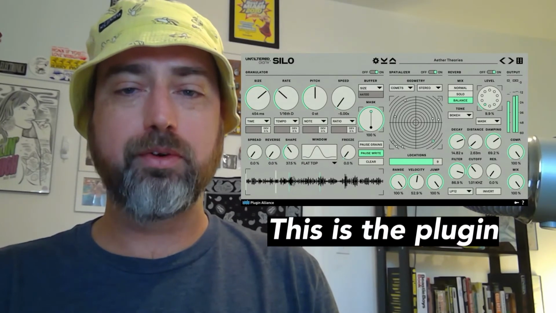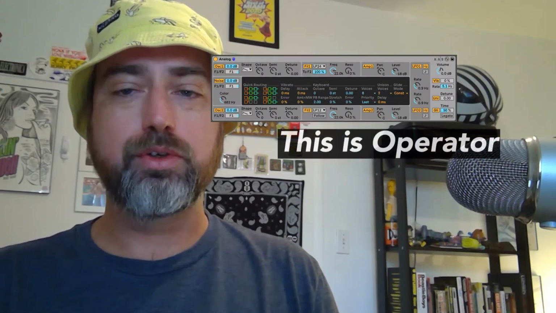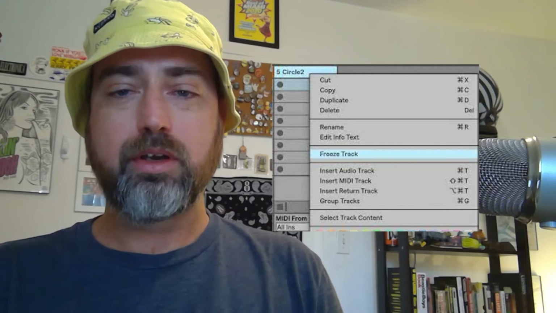Today I'm going to show you a little bit of the new Unfiltered Audio plugin called Silo, which is a granular delay and reverb effect. I'm going to use that to create some awesome pad sounds in conjunction with Ableton Live's Operator. I'm going to throw some Silo on it and make it spaced out and nice, super nice. I'm also going to show you a little bit about freezing tracks, because when you're running these complicated, intensive plugins, especially a couple instances of them, your computer might start to not work very well.